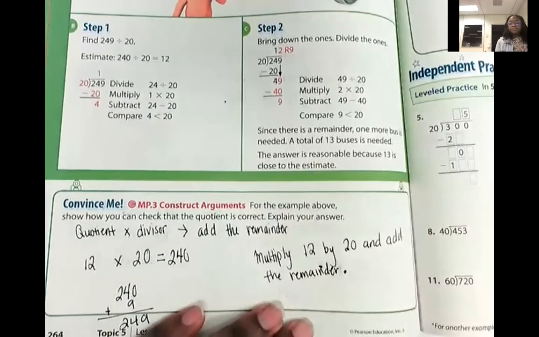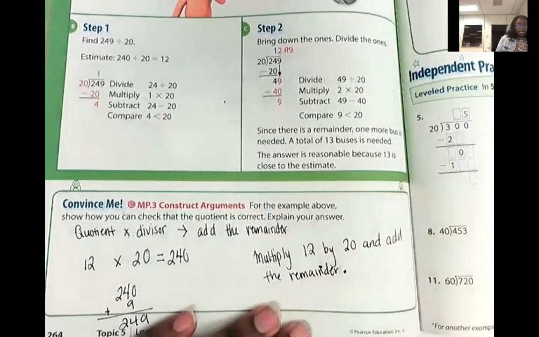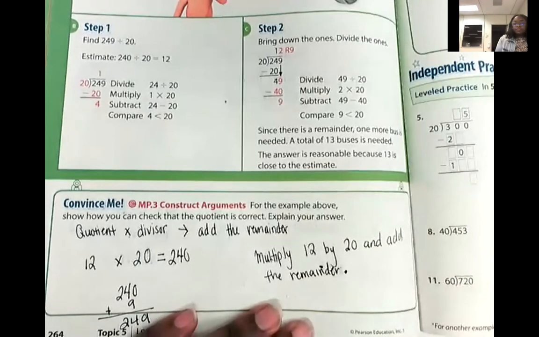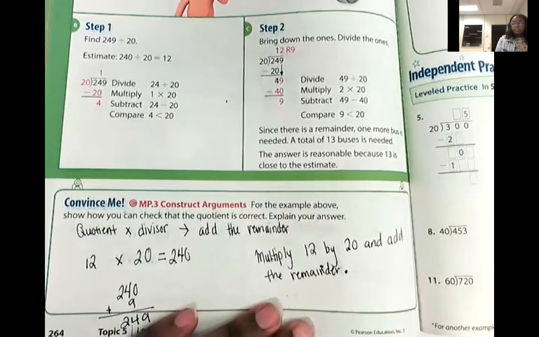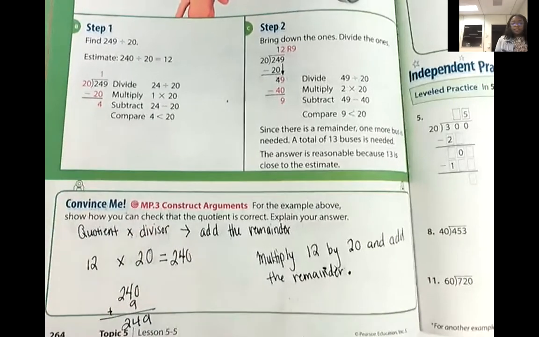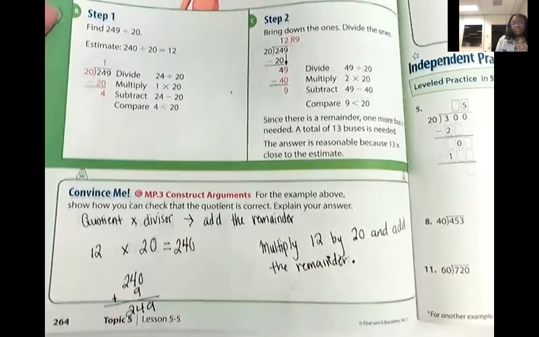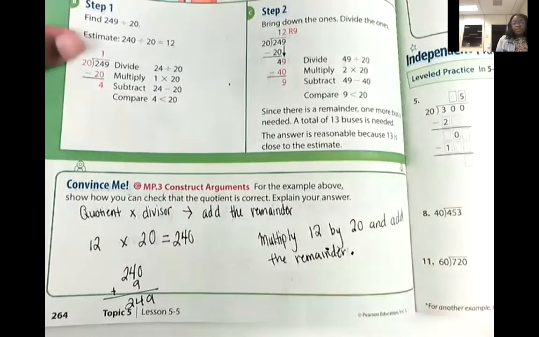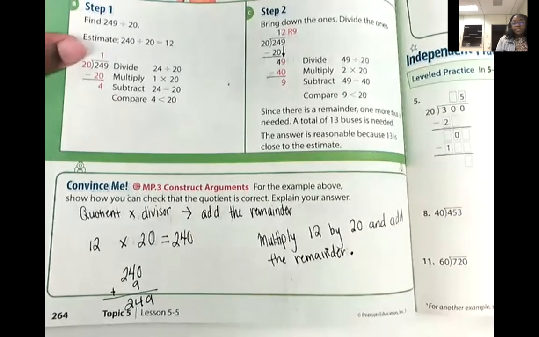All right, so we are good and ready to go. If you need to continue writing this down or take some more notes, you can pause the video here if you need to.